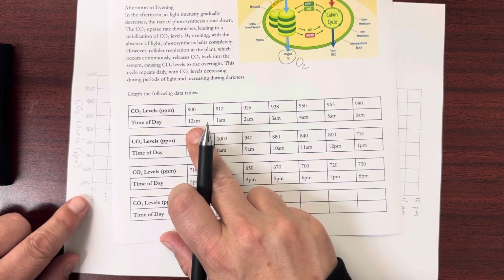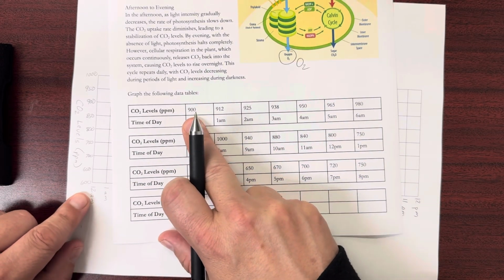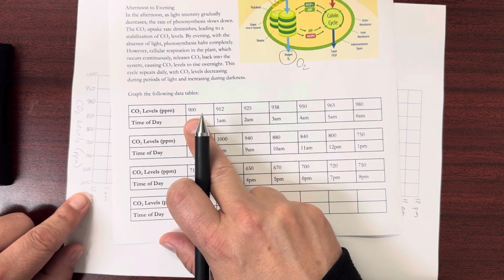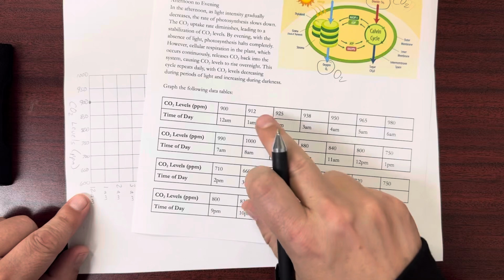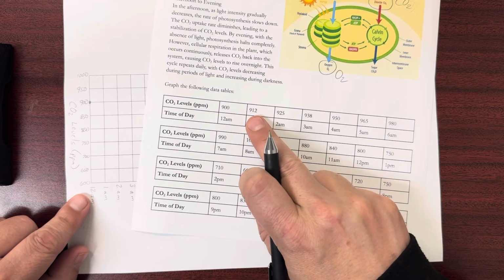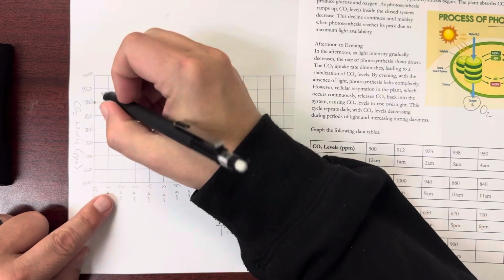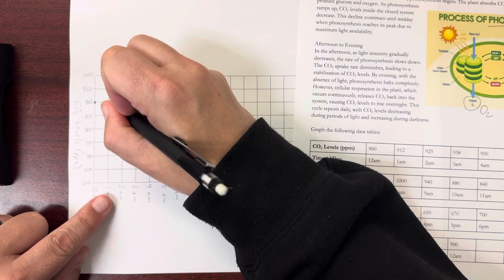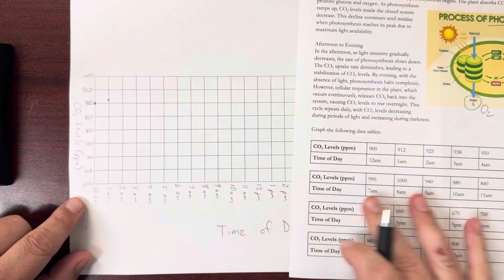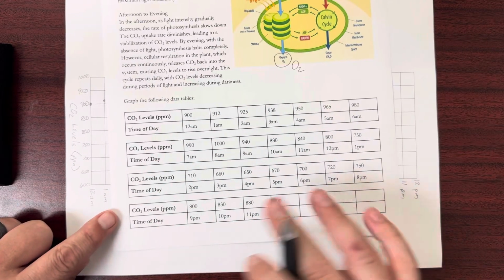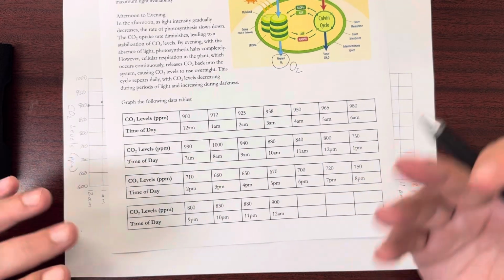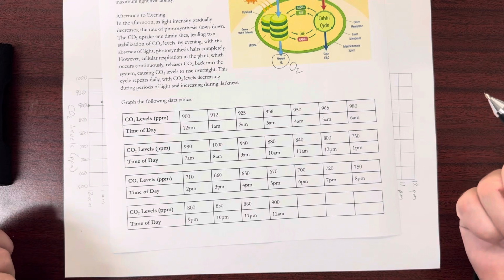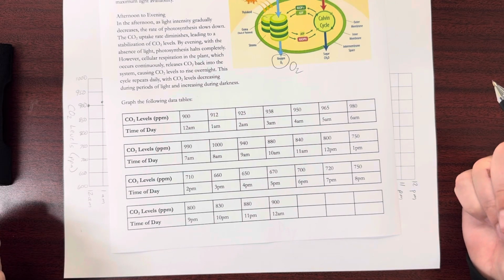So for midnight, 12 a.m., CO2 levels were at 900. So I put a dot for 900. At 1 a.m., it was 912. It's a little bit higher there, maybe right about here. And you're going to do that for all the rest, just going across. And you'll see how CO2 levels change as photosynthesis uses CO2 to make sugars or food for the plants.